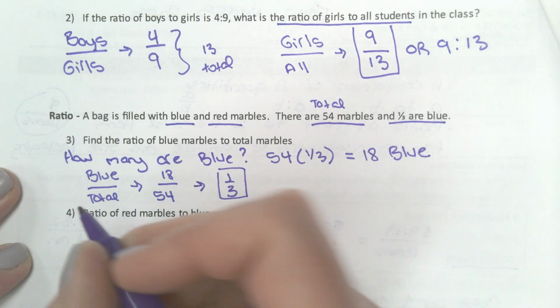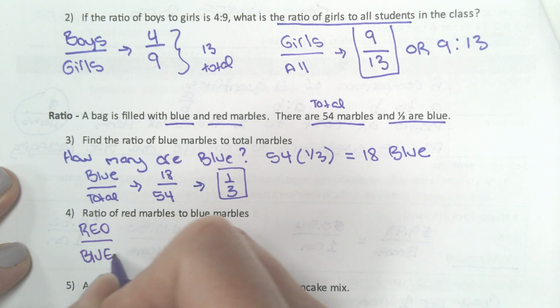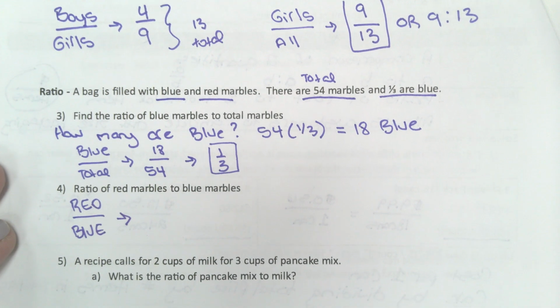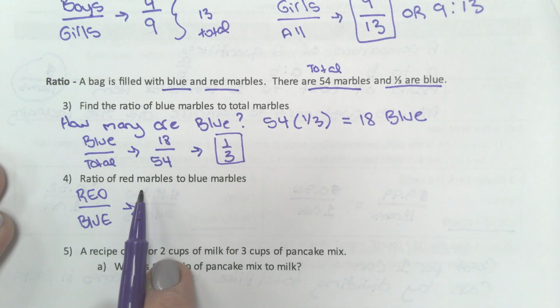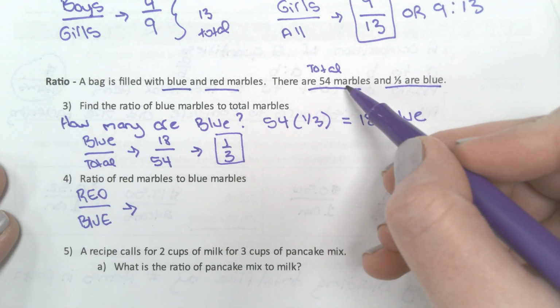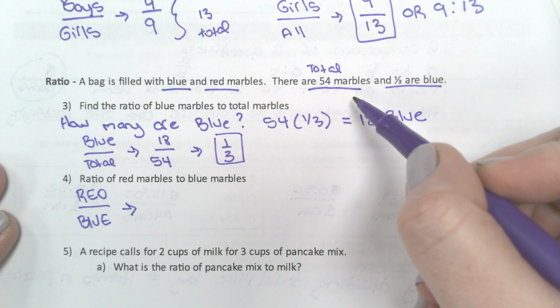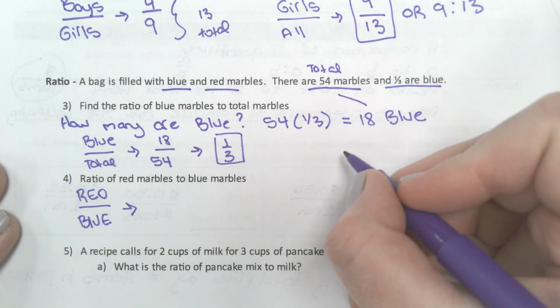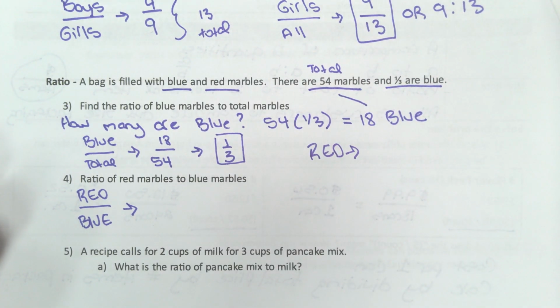Now it says find the ratio of red to blue. So I'm a huge fan of labeling to organize yourself. All right, so I know how many there are in total. I know that there are 18 blue. So surely I can do something with this to find out how many red ones there are. So if 18 are blue and I have 54 in total, what am I going to do to find out how many reds?